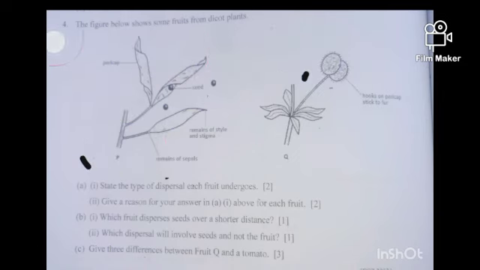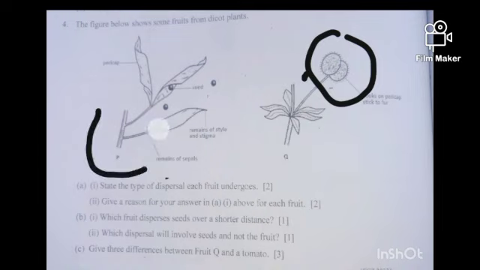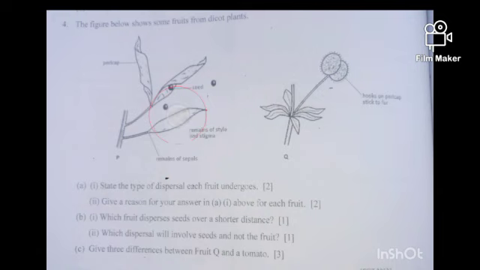All right. Then for the fruit Q, this one will undergo animal dispersal because these hooks are the ones that attach to the fur of an animal so that they can be dispersed to other places to be able to germinate. So this one will undergo self-dispersal and this one will undergo animal dispersal. I hope that one is clear.